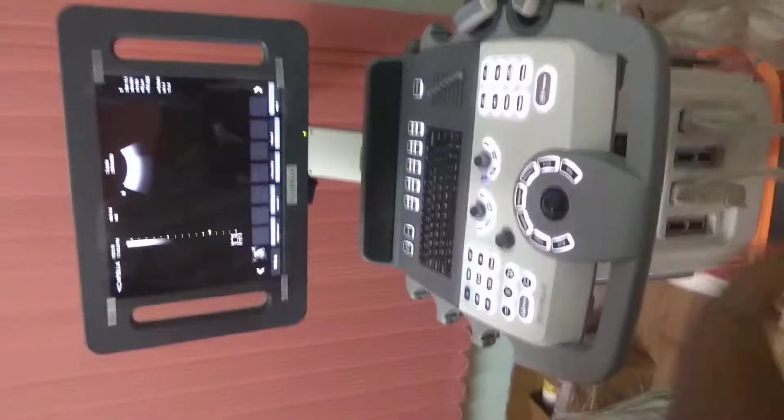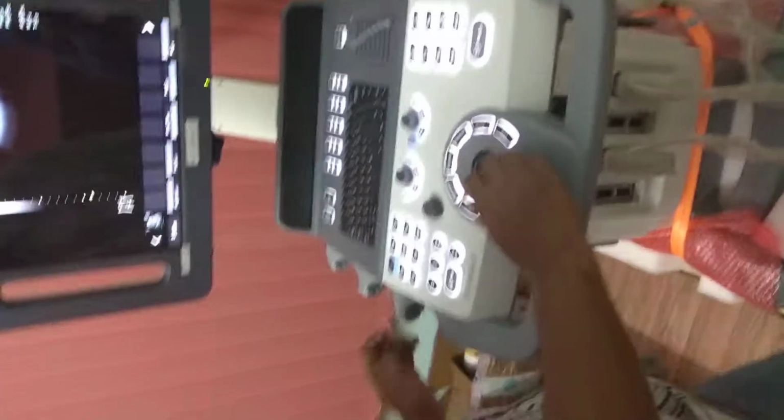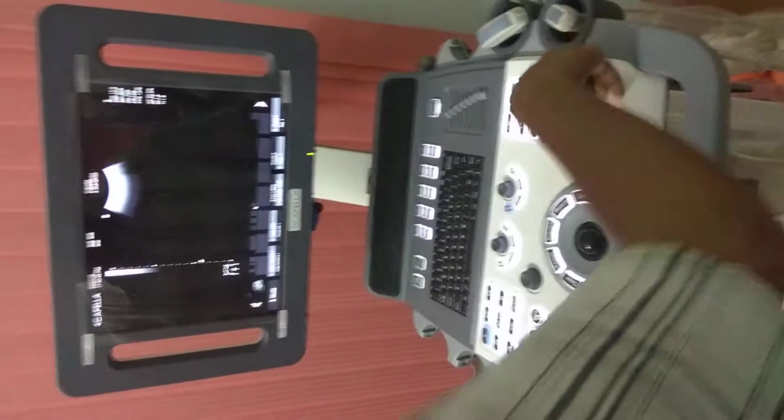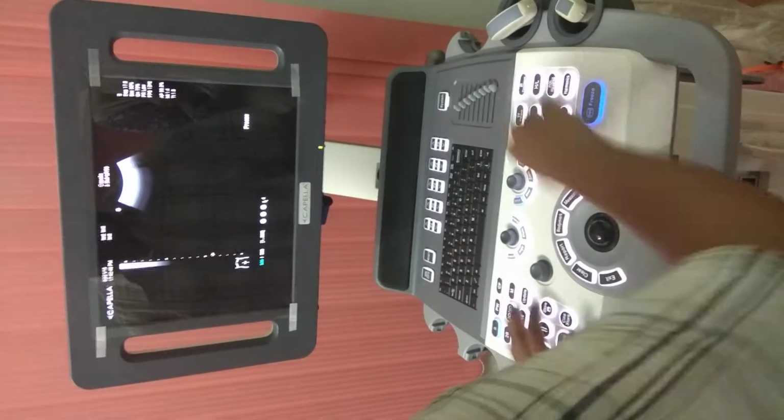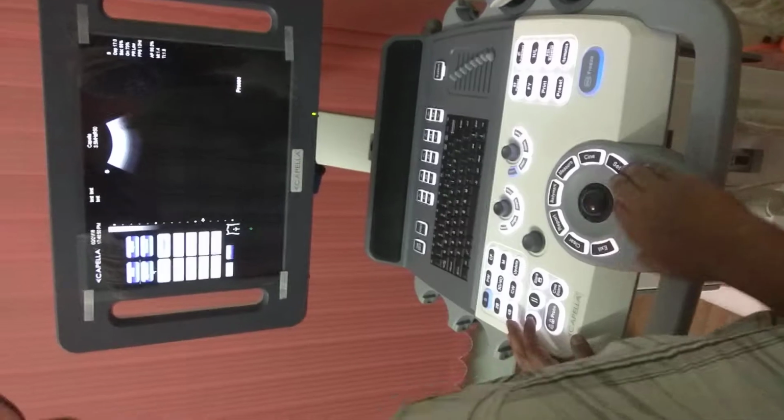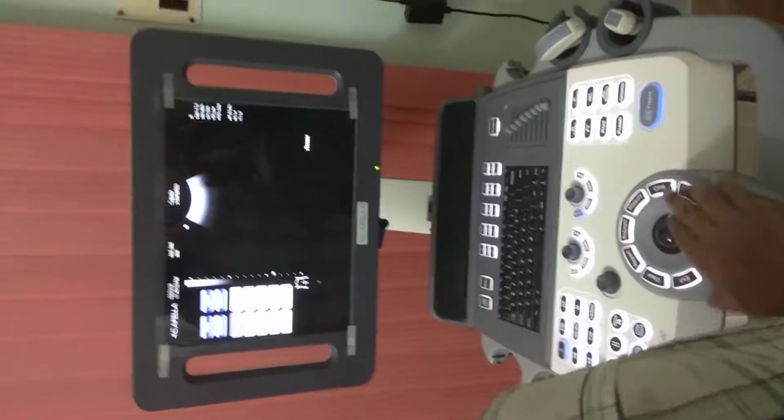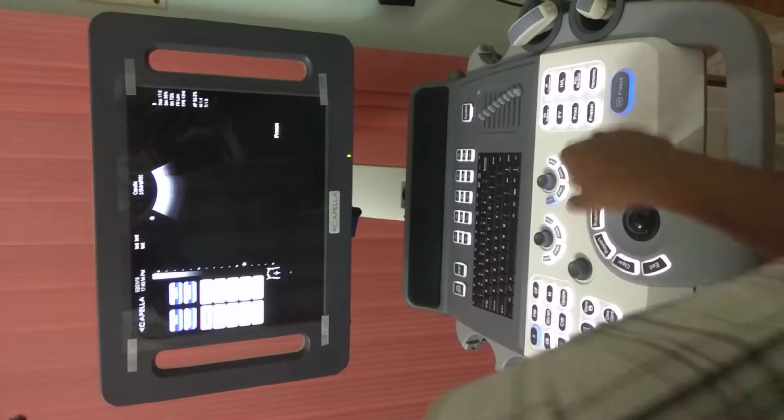So now what we are going to do, we are just going to see some dummy measurements so that we can see how to create an OB report. We first freeze the frame and we press the measure button. We select the OB application. There are two parts, early and later obstetrics.